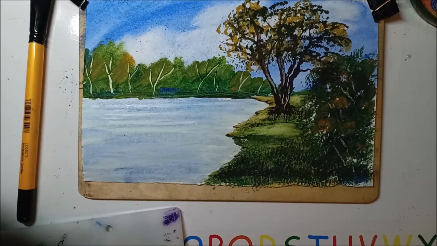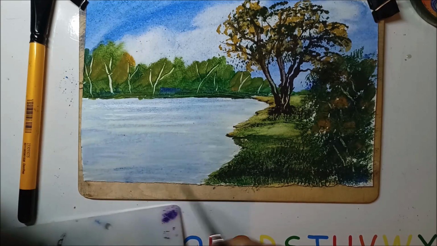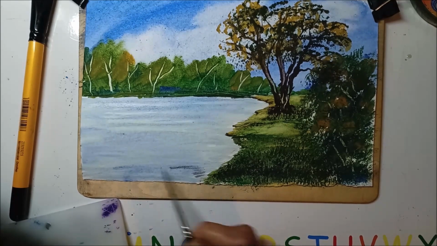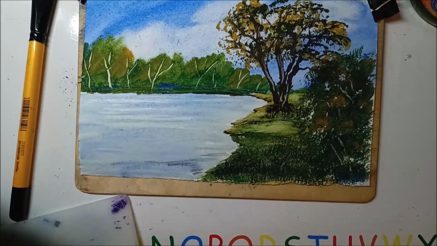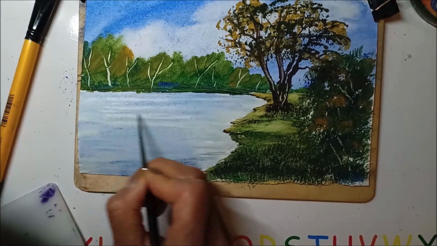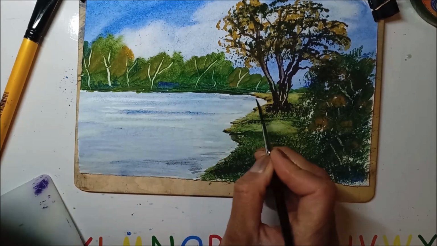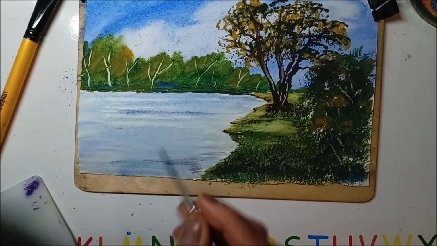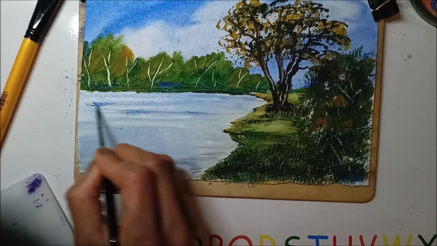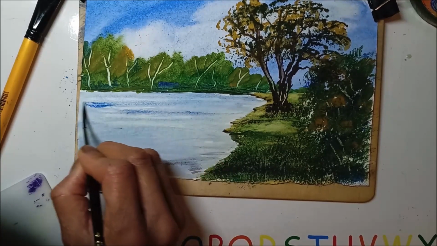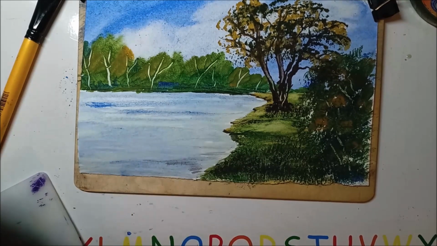And a bit more ultramarine blue. Just to create a bit of movement on the water.